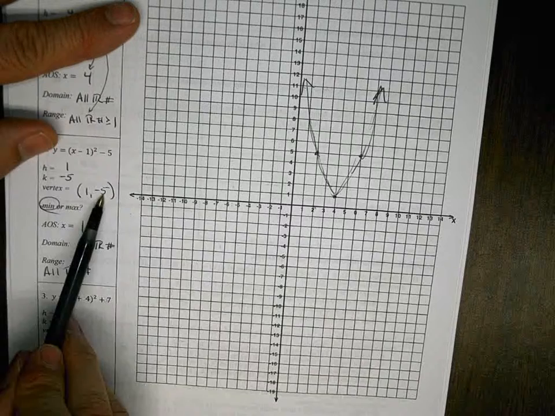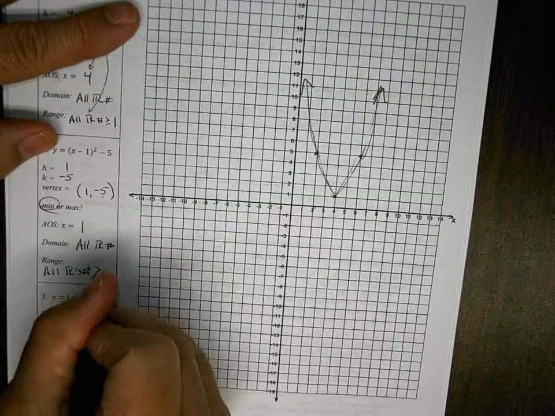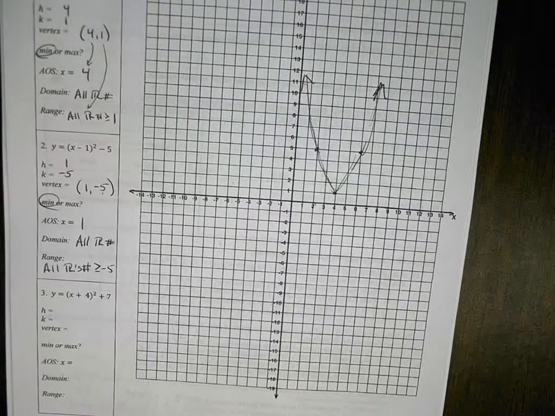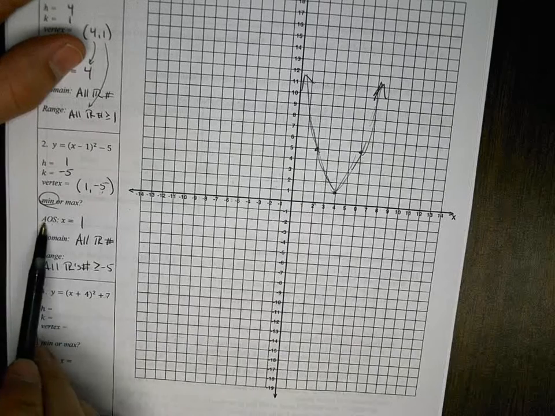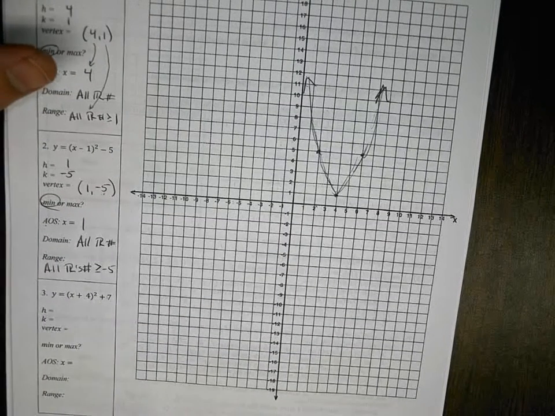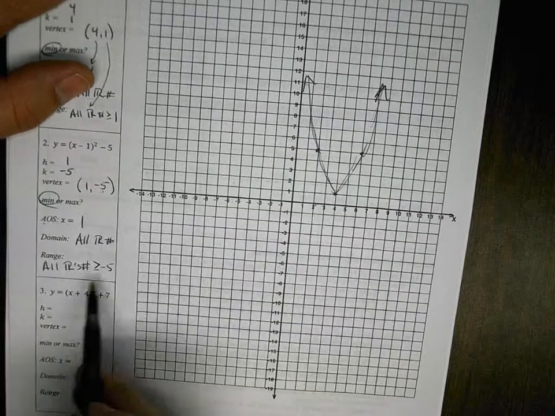What do we got? Less than or greater than? Greater than or equal to -5. It opens up, so it's got to be greater than or equal to. Opens up, greater than or equal to. Opens down, less than or equal to. What's that? Axis of symmetry. Usually we say LOS for line of symmetry, but they're using axis of symmetry. It's okay.